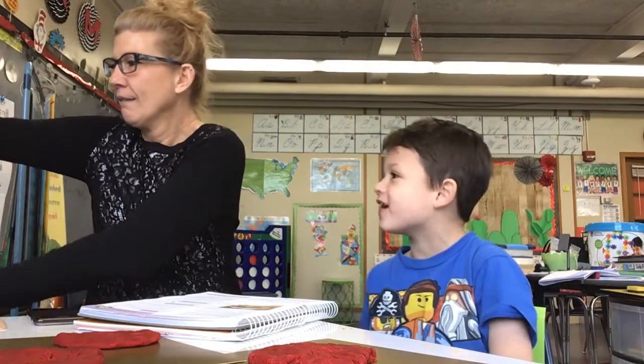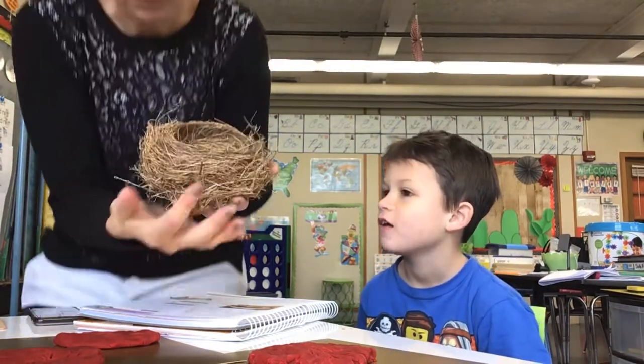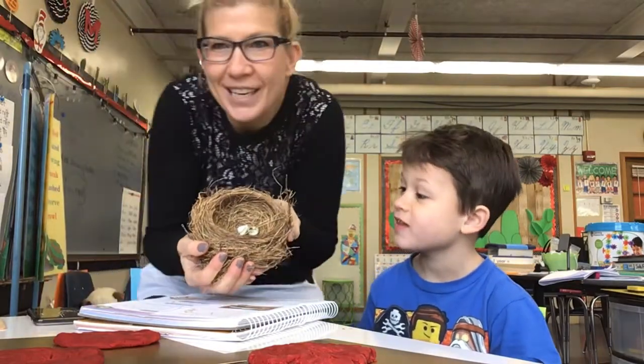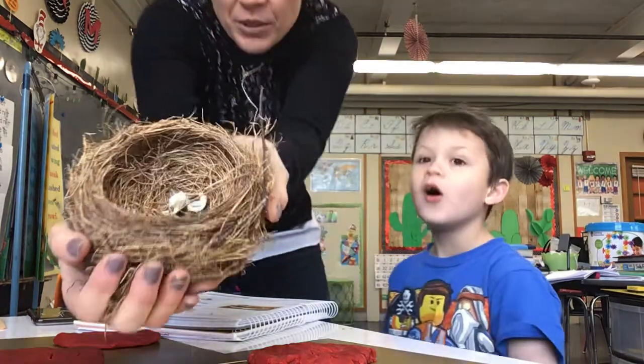Oh, I know what it is. What is it, Ben? It's a bird nest. All right, so let me just show it. Was it actually a bird nest? So here is a bird nest. It was at my house. So I'll put it up here so you can see.